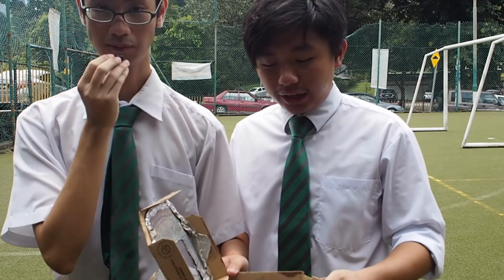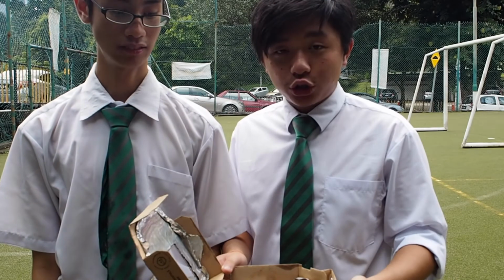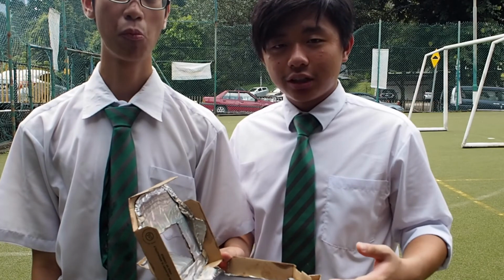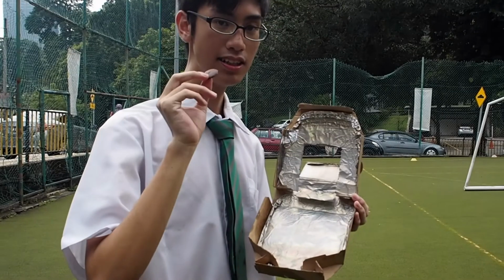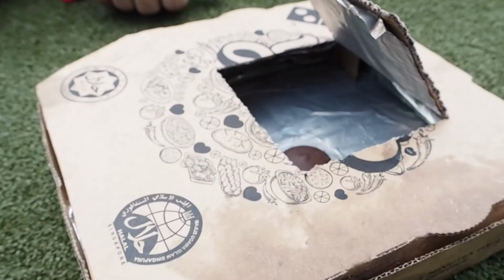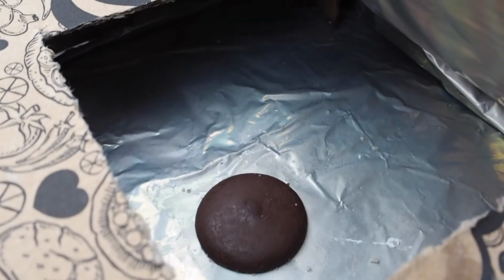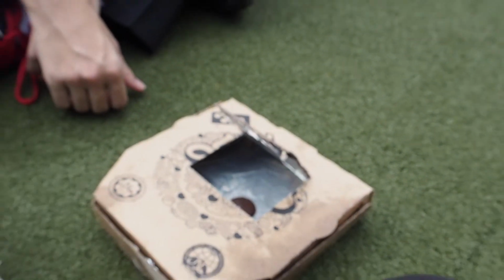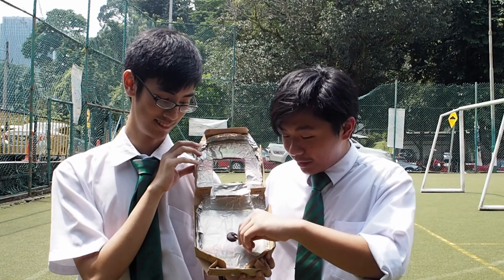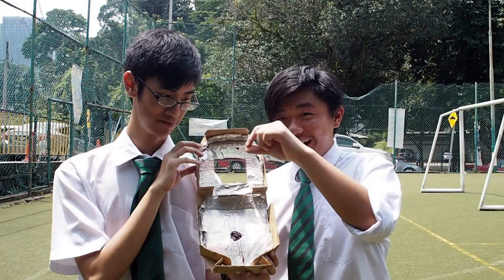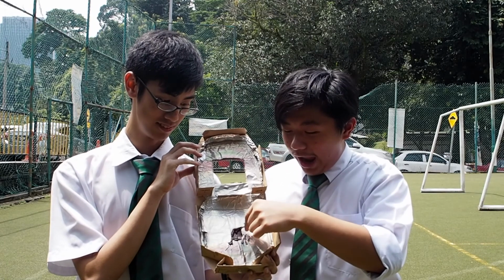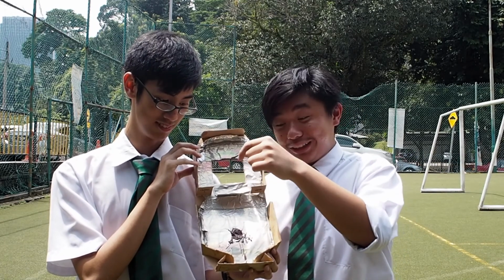So we'll do another experiment by heating some chocolate to show that the oven does work, as the chocolate will melt. So, here, this is a piece of chocolate in my hand. Now we'll melt this chocolate with this oven. As you can see, under the scorching sun, our chocolate has melted. It's currently a paste and it drizzles everywhere. This shows that our solar oven is working and can melt the chocolate.